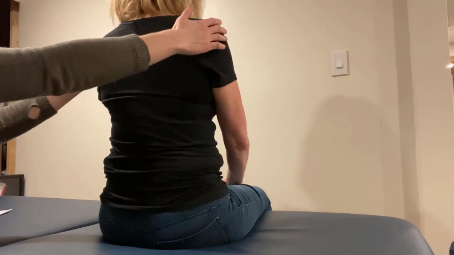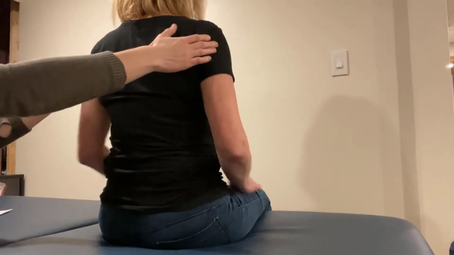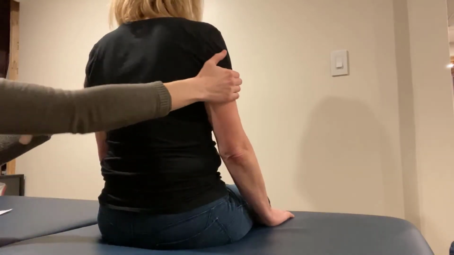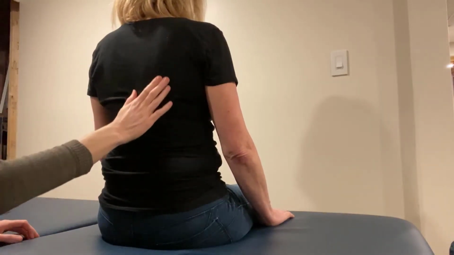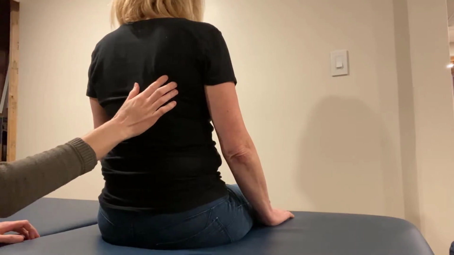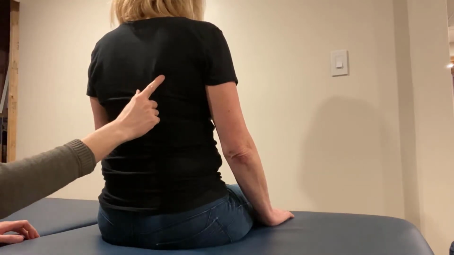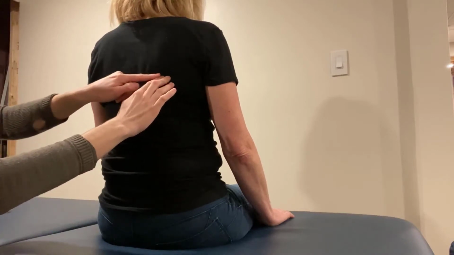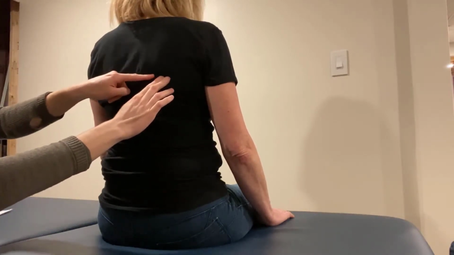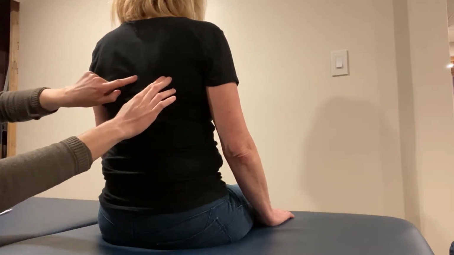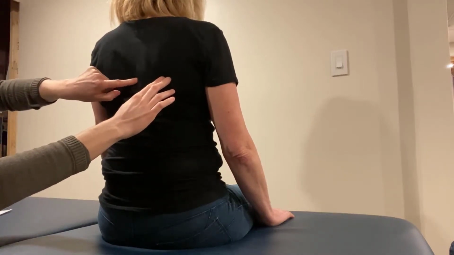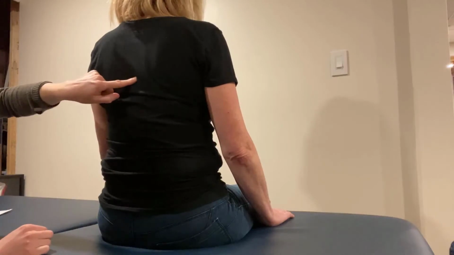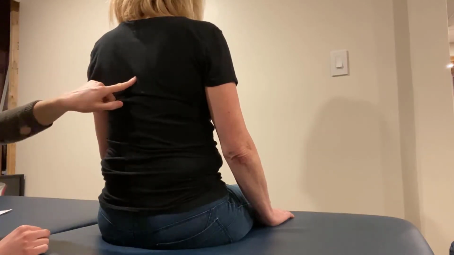If you can just bring your hands by your side, comfortable. There you go. So we can palpate the inferior angle of the scapula, which is right here. If I draw a line directly medial towards the spine, I will be in line with the spinous process of thoracic 7.